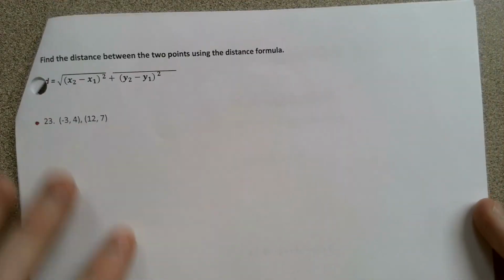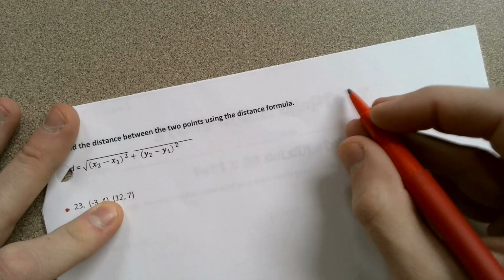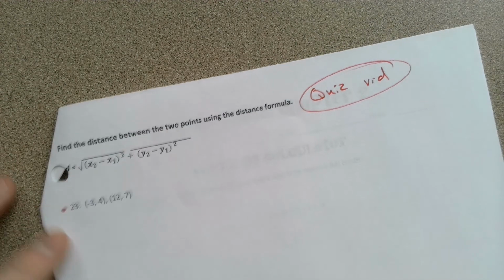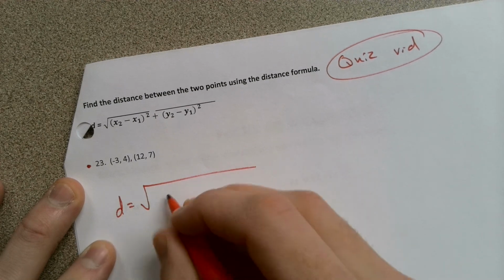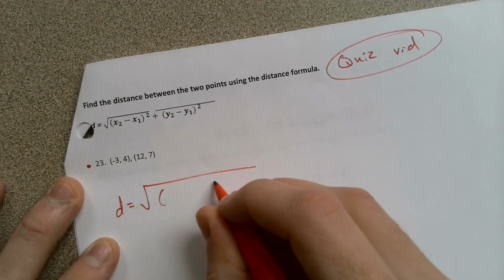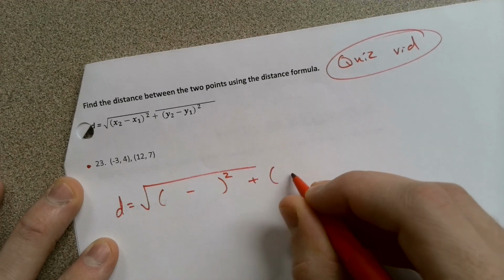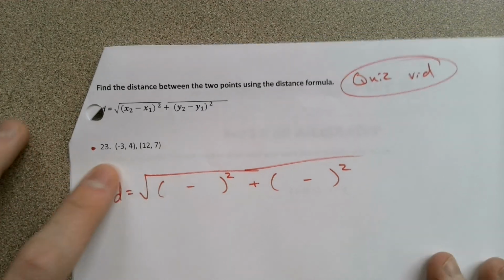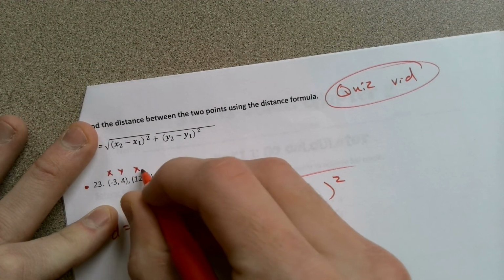Last one, and I'll let you work here. We're looking at the distance formula. I included a video of this last week on your quiz if you need a refresh on that. Basically what we're going to do here is plug our points into this formula. So we start by taking this right here. We have our x, our y, our x, our y.